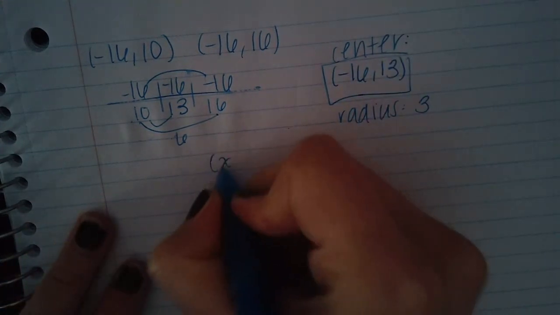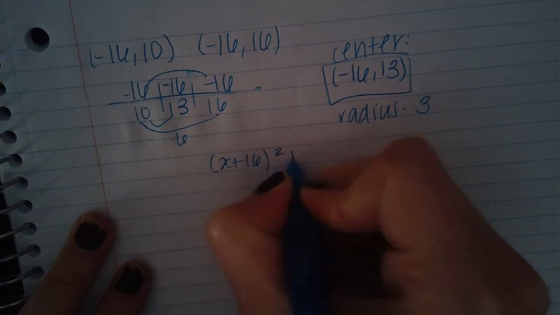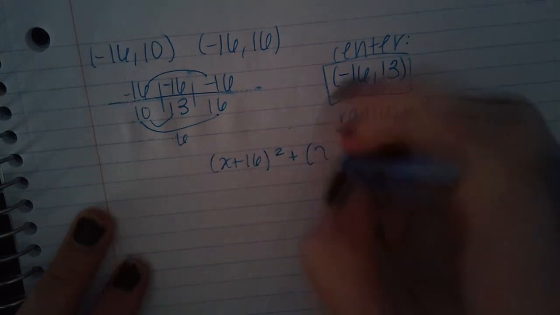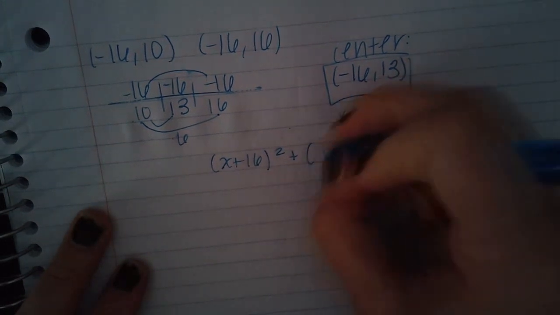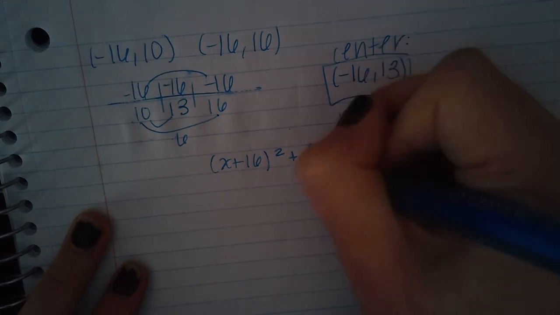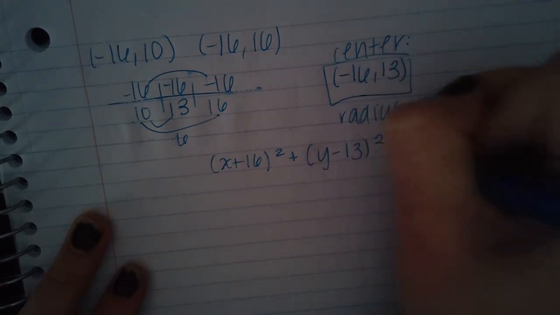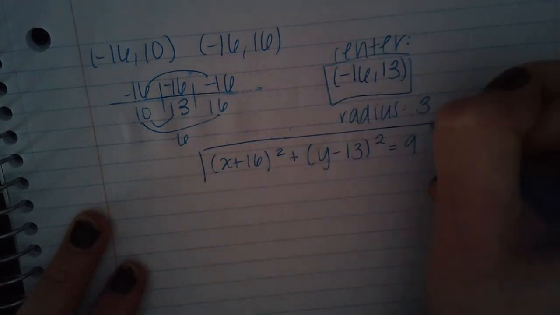So I'm going to plug that in. x plus 16 quantity squared, plus y minus 13 quantity squared equals 9. Final answer.